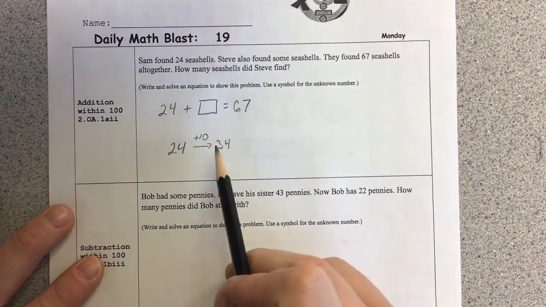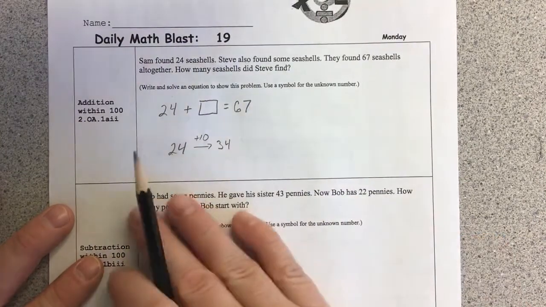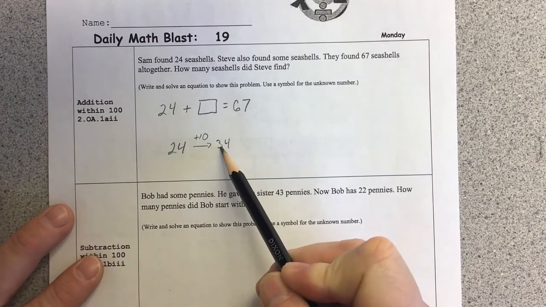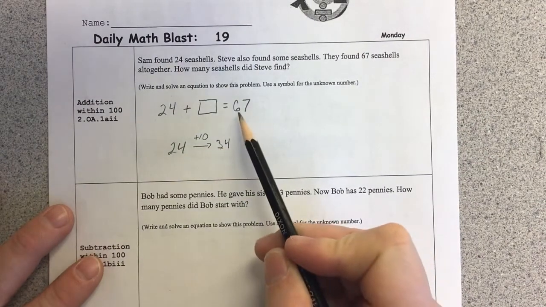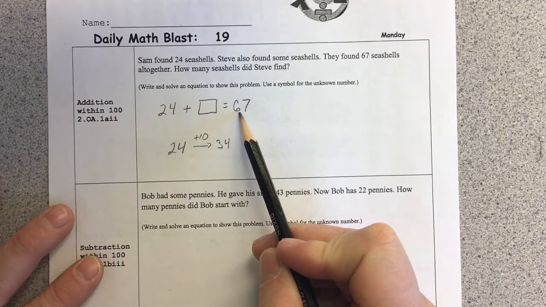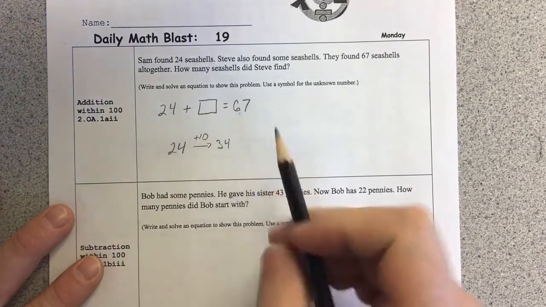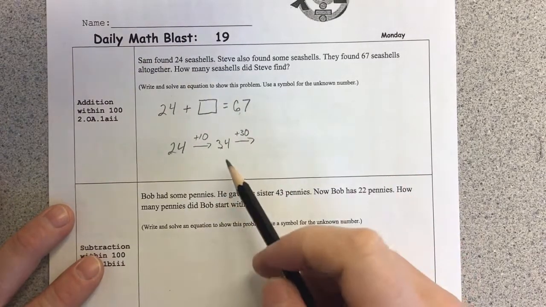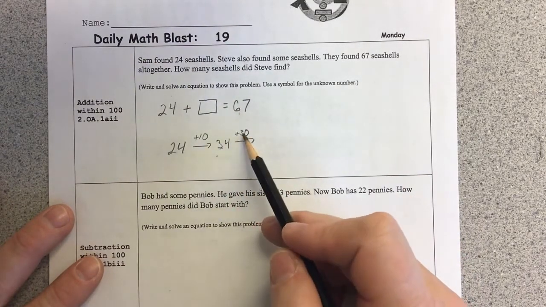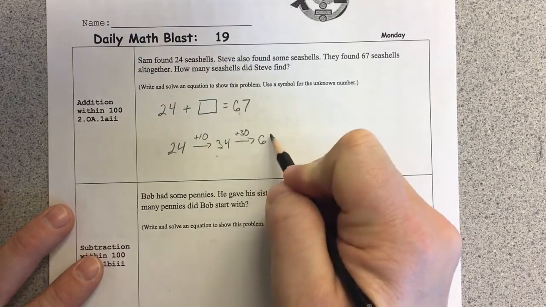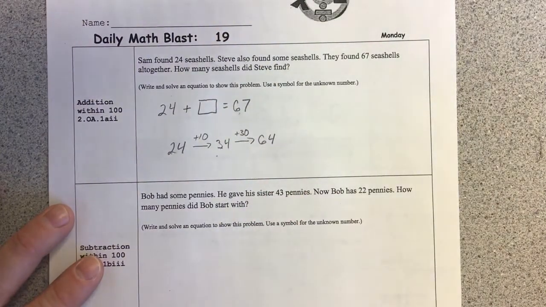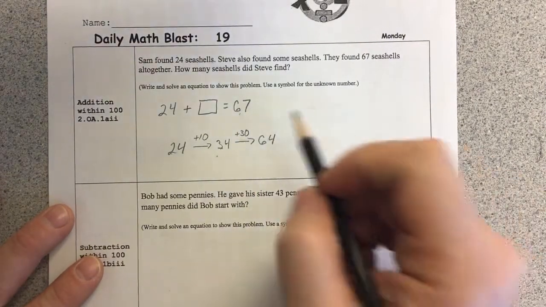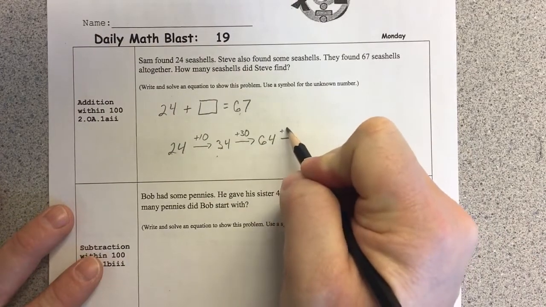Well, now I notice I'm at 34. Now I could keep adding 10s, but that's probably going to take a while. So I'm going to take a bigger jump here. If you notice, I have 3 tens in 34, and I have 6 tens in the number that I have to get to. So I'm just going to add 3 tens to this. That's 6 tens, and it did not change my ones, so my ones stay the same. Now, I need to get from 64 to 67, so I'm going to add 3.